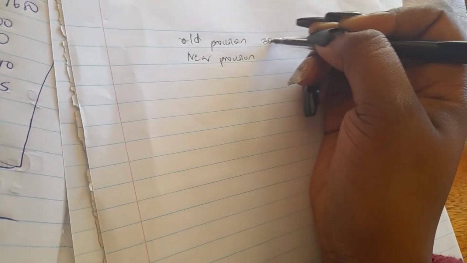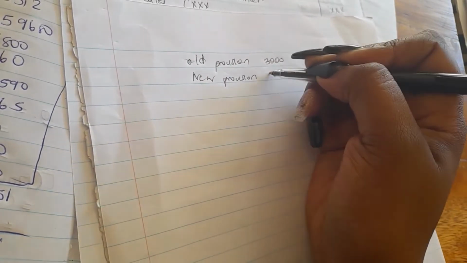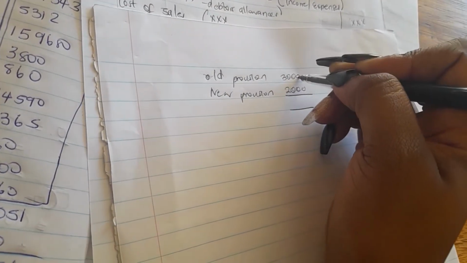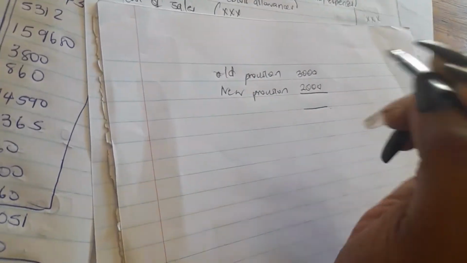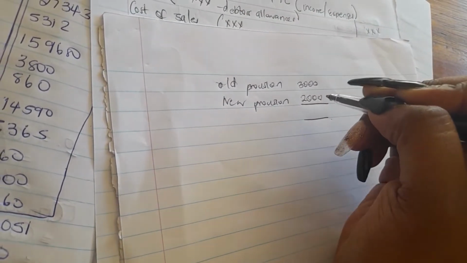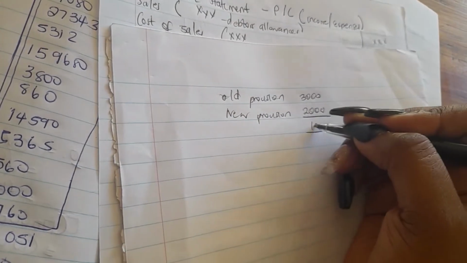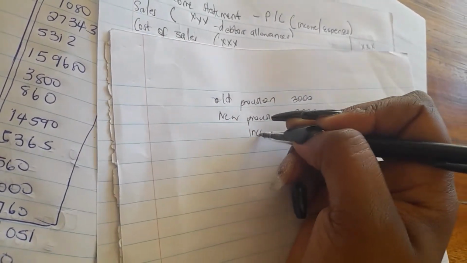So if your old provision is 3,000, for example, and your new provision is 2,000 when you calculate it, meaning your old is more than your new, or in simple terms, if you are decreasing your old provision, then the difference of 1,000 will be an income.